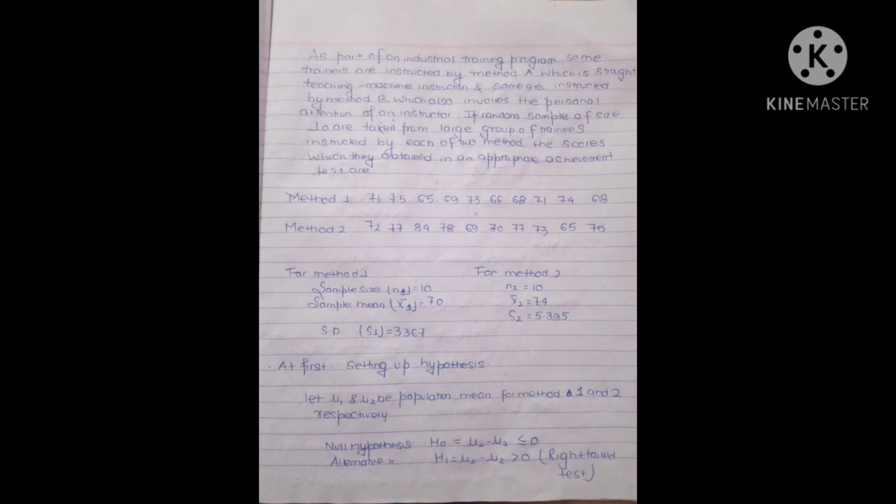If random samples of size 10 are taken from a large group of trainers instructed by each of the two methods, the scores which they obtain in an appropriate achievement test are: method 1: 71, 75, 65, 69, 73, 66, 68, 71, 74 and 68. Method 2: 72, 77, 84, 78, 69, 70, 77, 73, 65 and 75.